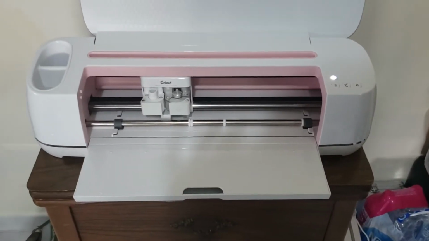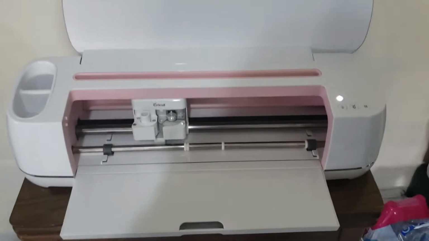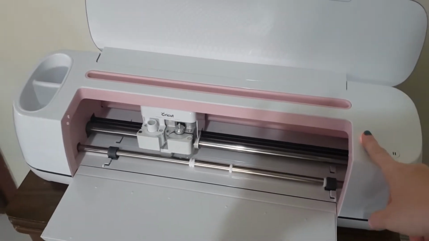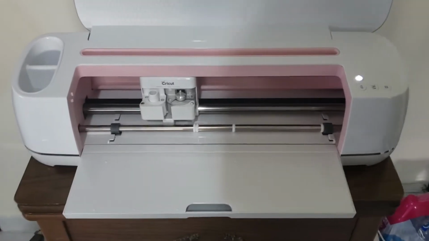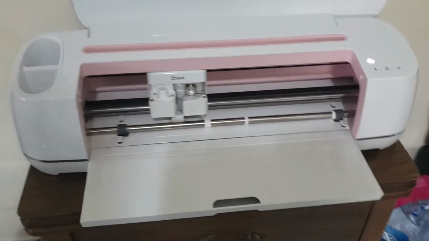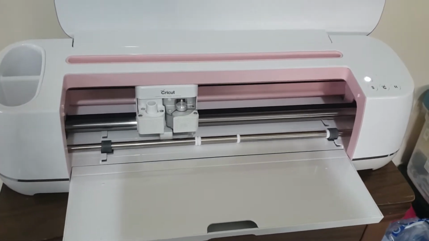Well, excuse my poor videography skills, but I'm going to do the best I can. So I started by turning on the machine. It's pretty simple. It's already connected to the app or the website that I'm using. So if you are not connected yet, I will show you when you do that.